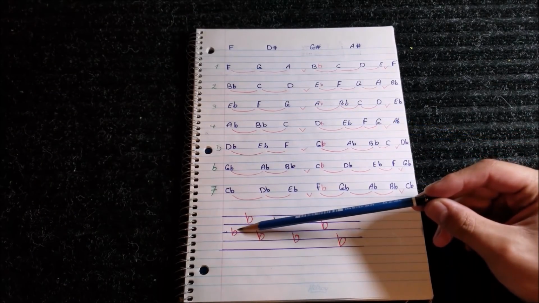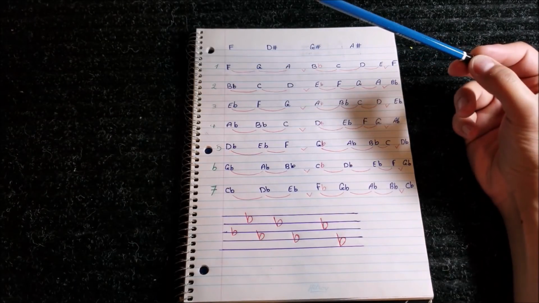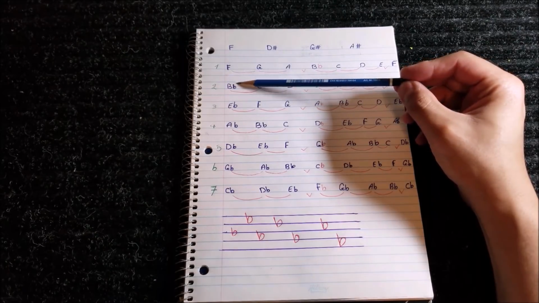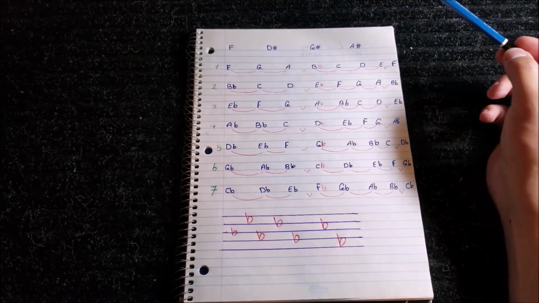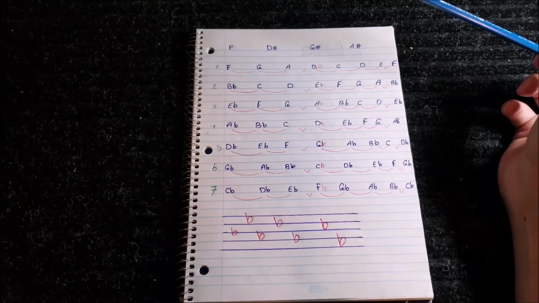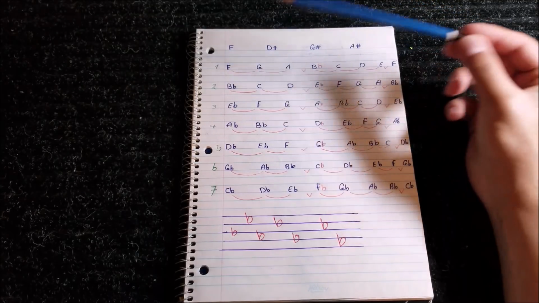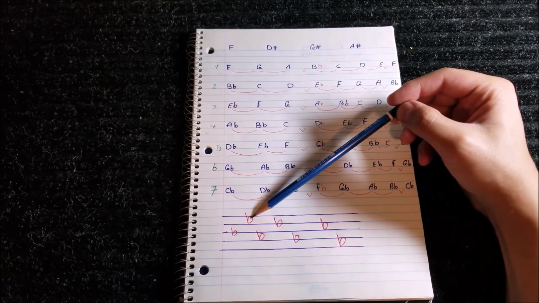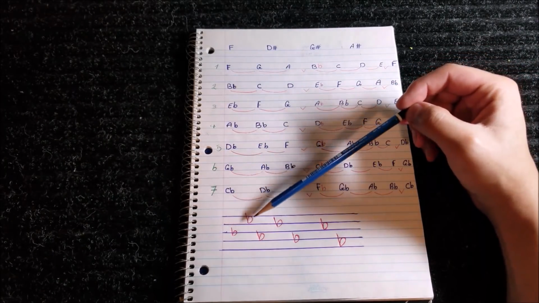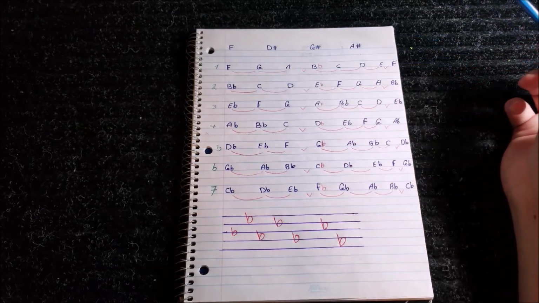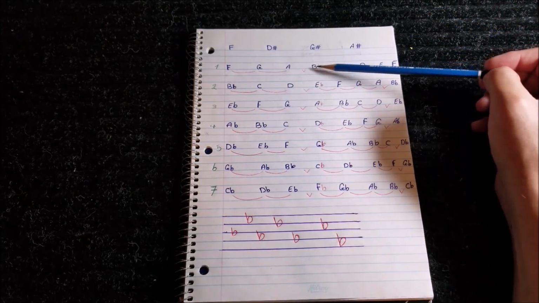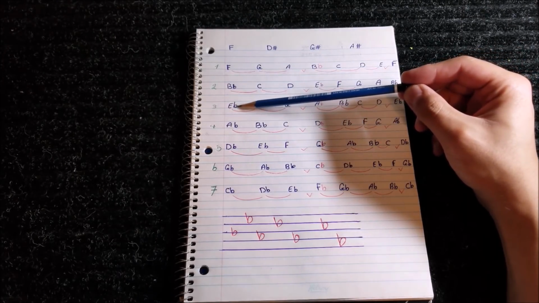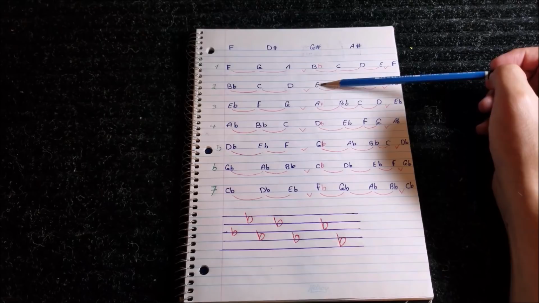For example, here, F major. The note that is flattened is B. And what's the name of the next key? B. So this note is flattened in the key of F. Let's take a look at the key of B flat, sorry. You still have B flat. Same rule, whatever becomes flat stays flat. So you still have B flat. And what's the name of the next key? E flat. So E is flattened.